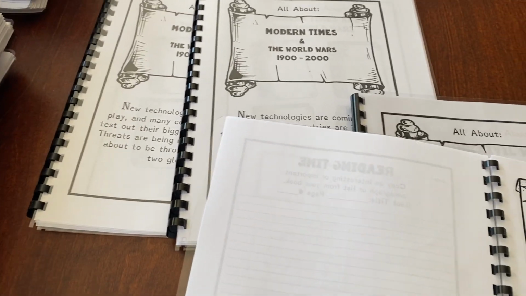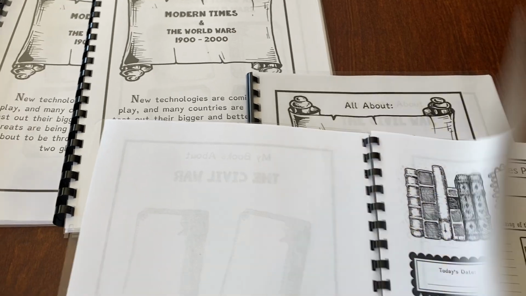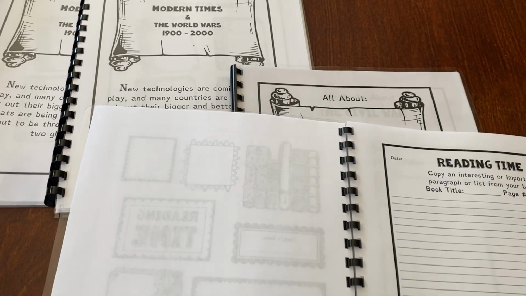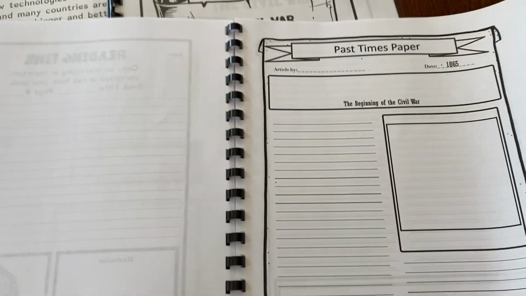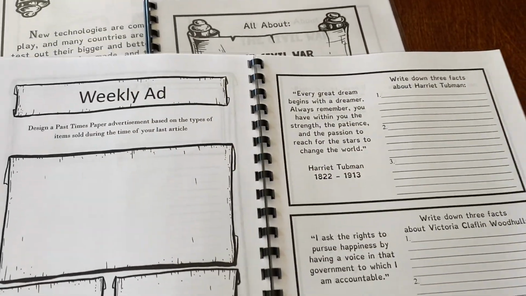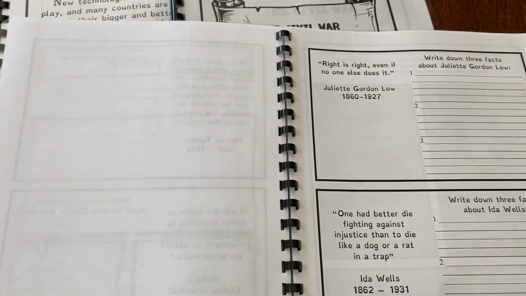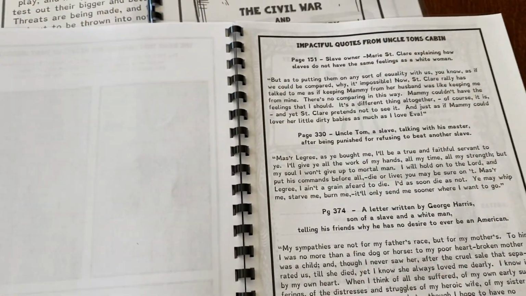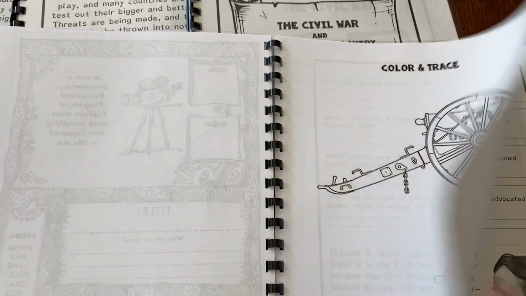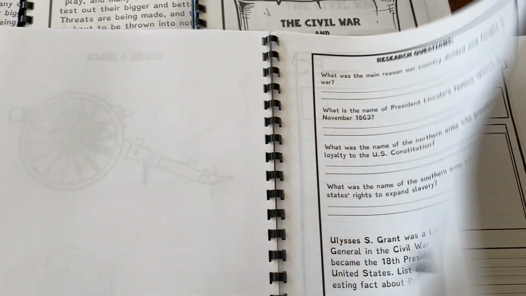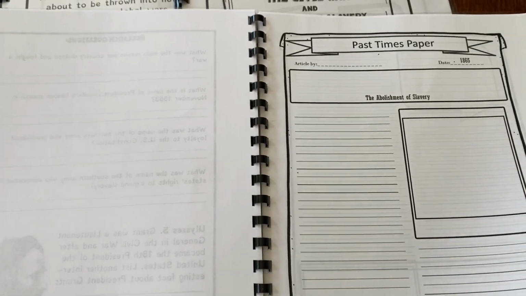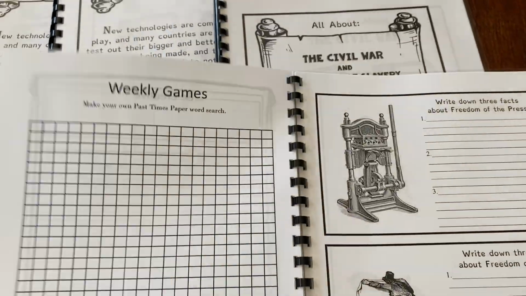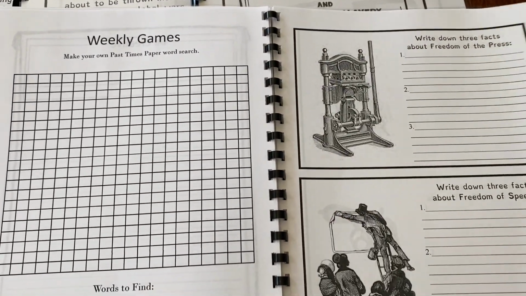So I moved these papers around just a little bit in the order that I had them, but this one is from the American History Timeline, and then I threw in the Past Times paper, the beginning of the Civil War, back to the American History Timeline, back to Past Times, the abolishment of slavery, back to the American History Timeline.